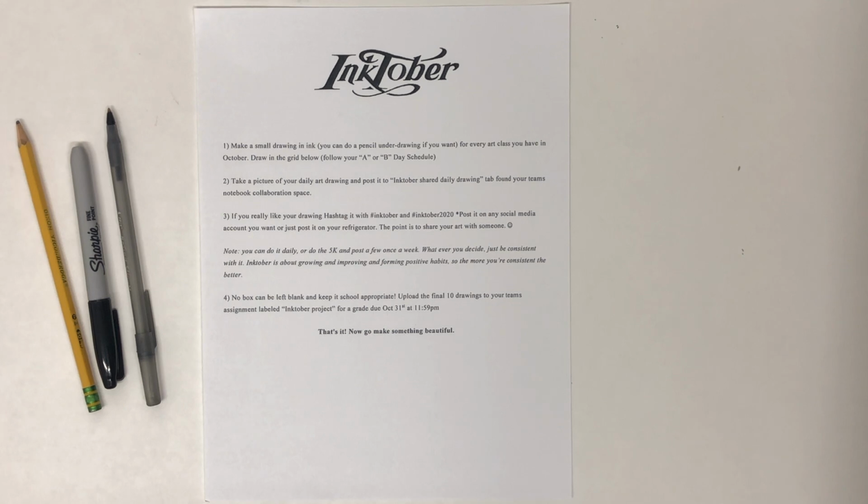So it's up to you when you finish this. You could do it all in one shot. You could do one daily. You could do a couple in a row and then a couple more later on. Totally up to you. But at the end of this month, October, you will be submitting your 10 drawings. So each section is going to be doing 10 small drawings.